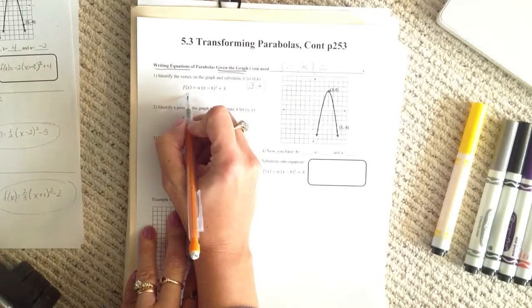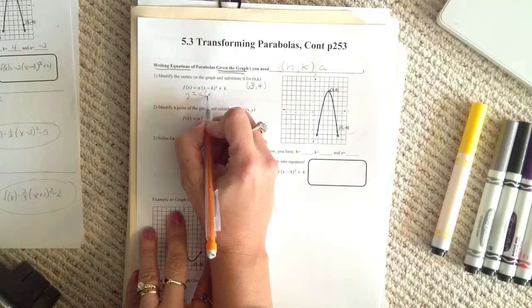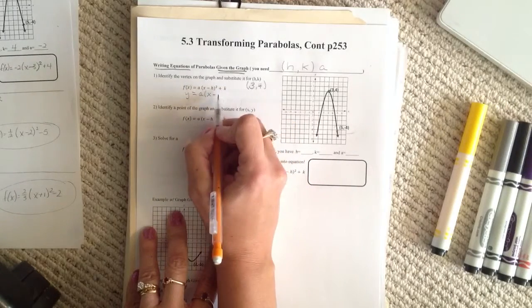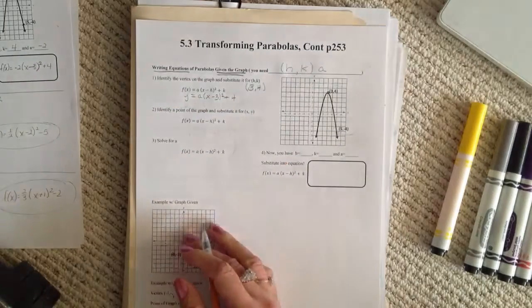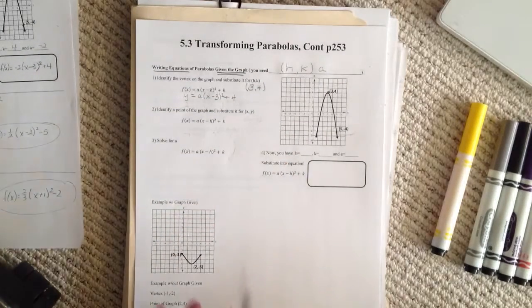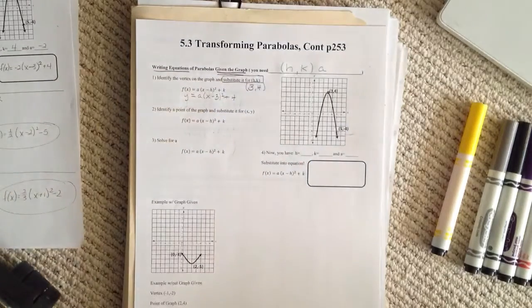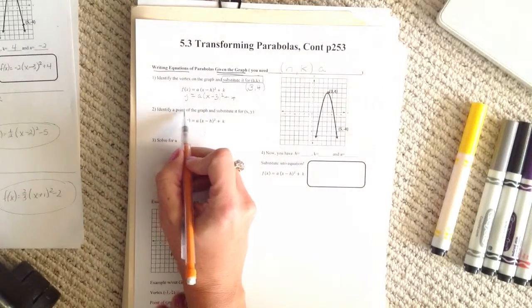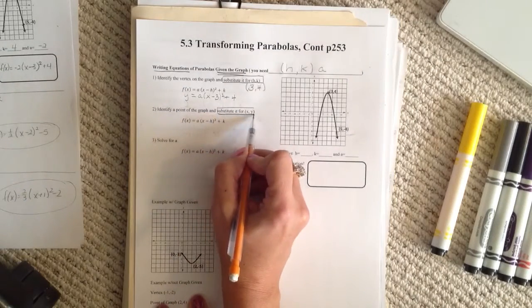Remember that f of x is the same thing as y. So my h is 3, and my 4 is k. So far that's what I have plugged into my equation. Okay? Take h and k from your graph, substitute it into the equation. Now, identify a point on the graph and substitute it for x, y.